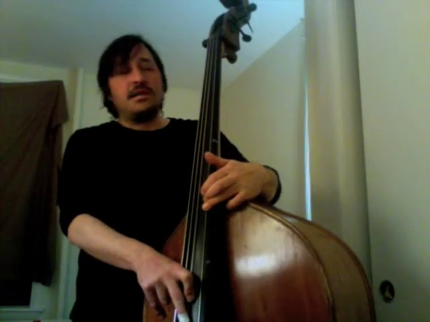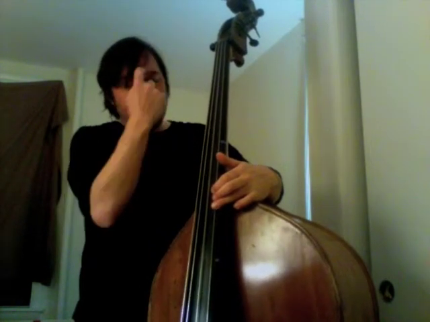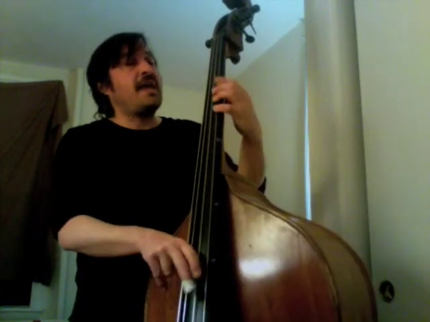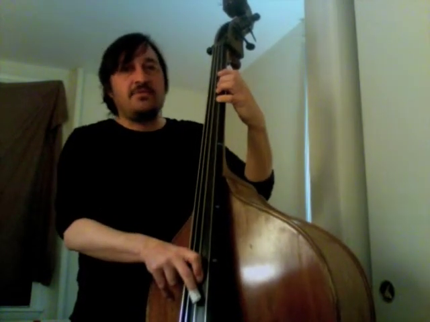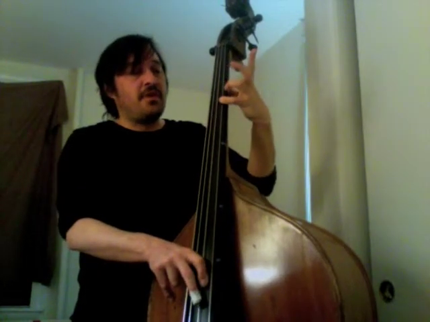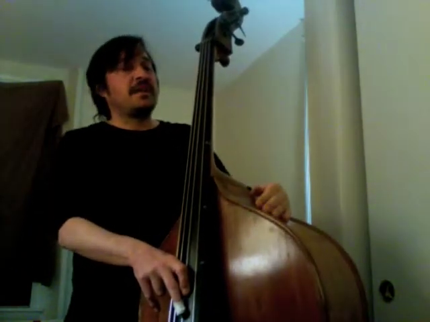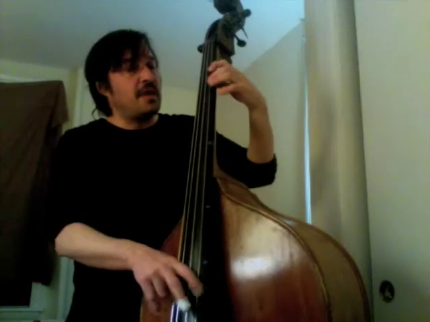Let's look at how we might combine 2 of our ideas. Let's look at this for the beginning. 1 and 2 and 3 and 4 and we reach the third. We're going to use the octave displacement. So the whole line looks like this: 1 and 2 and 3 and 4 and 1 and 2. Okay, that's a great line to transpose.